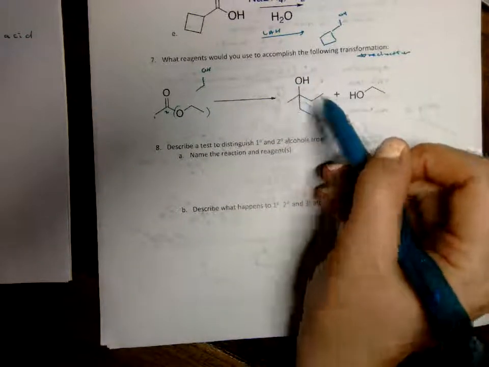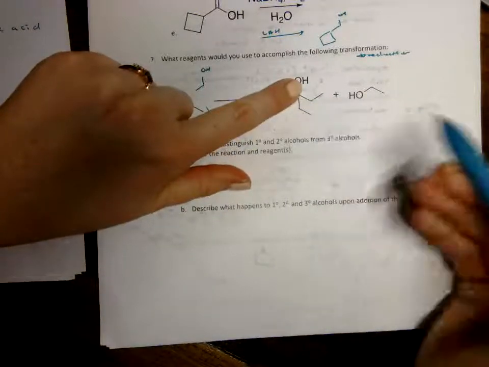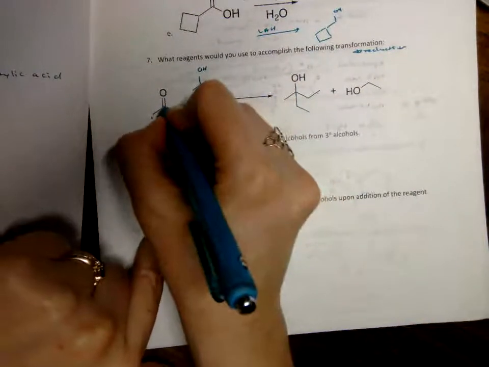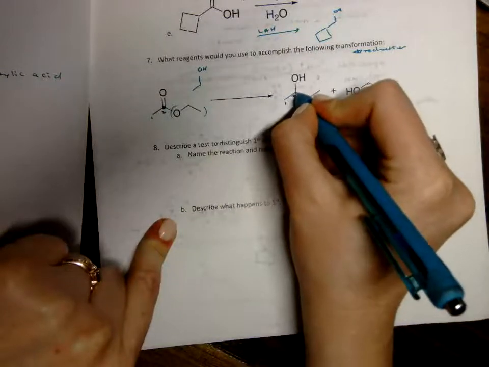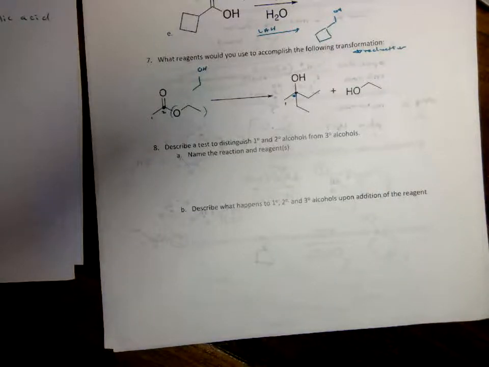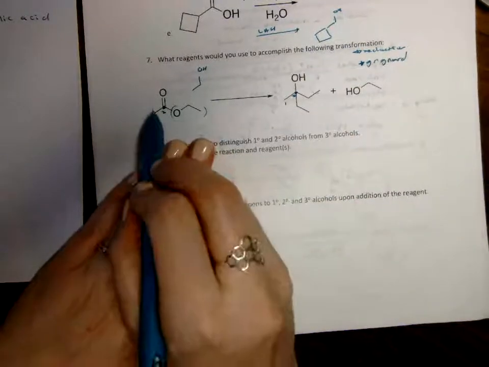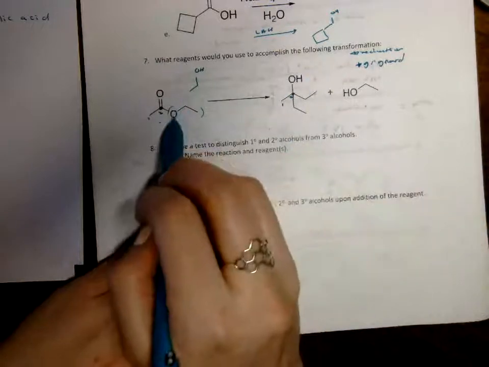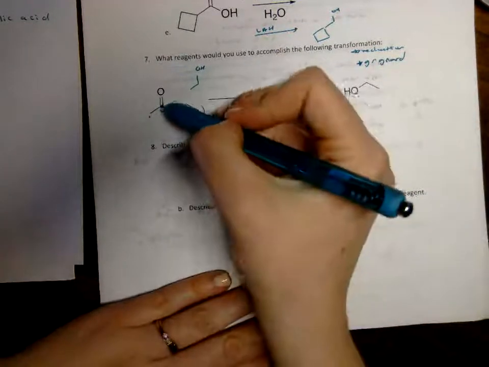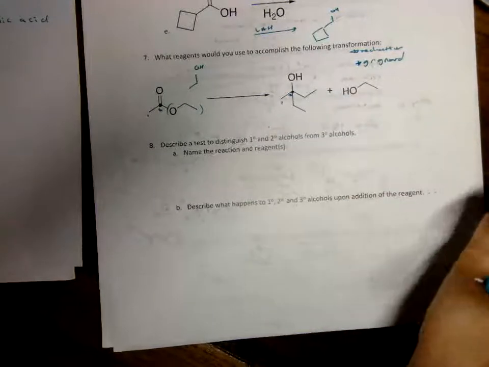We actually have 2 carbon chains added on to this point right here. Carbon 1, 2, and right there at carbon 2, there are 2 new carbon chains added on. So when I see new carbon-carbon bonds formed, usually I think Grignard reagent. So that's the next thing we can ask. Grignard reagent reacts with ketones to make alcohols, and if it's a carbonyl with a good leaving group, it's going to attack twice, right? So that to me is a good sign that that's going to be a Grignard.